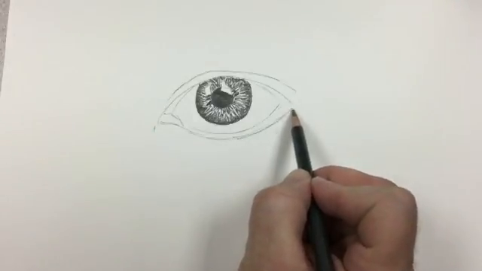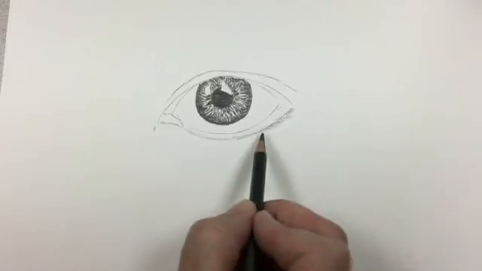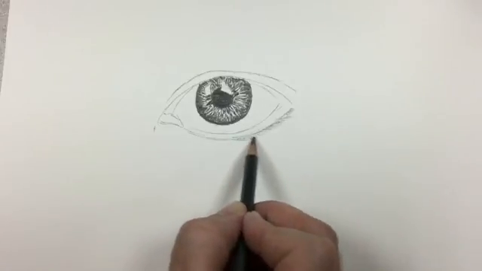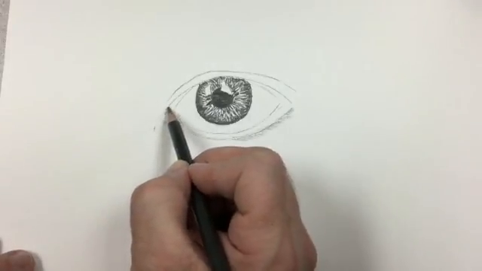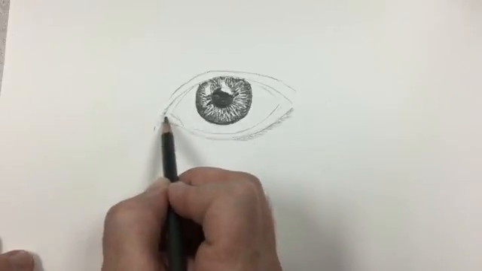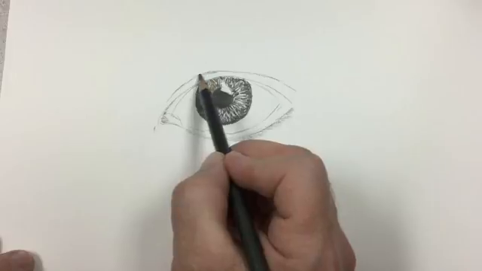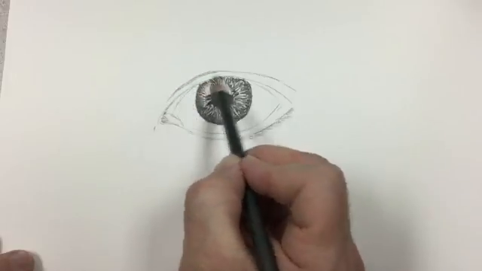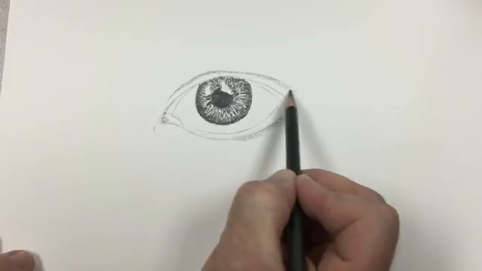So along the bottom of this eyelid, we're going to put a little value in here. We're just putting that value in so we can blend it a little bit. A little value in here on this tear duct, and then along this line here, I'm just going to add a little value.